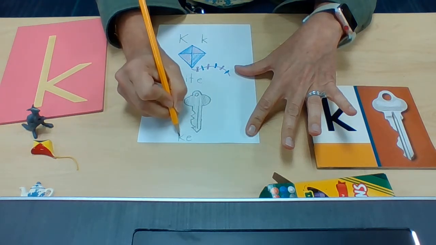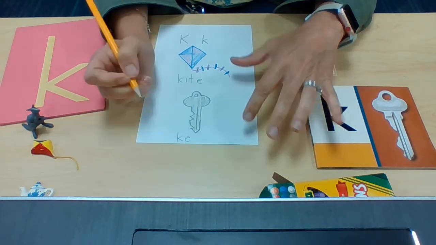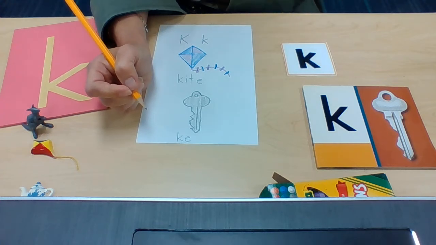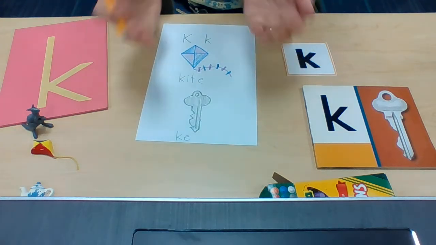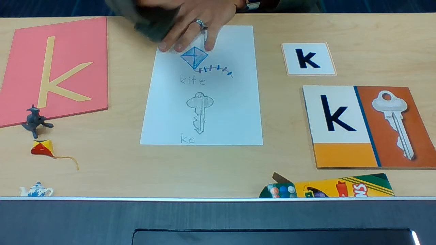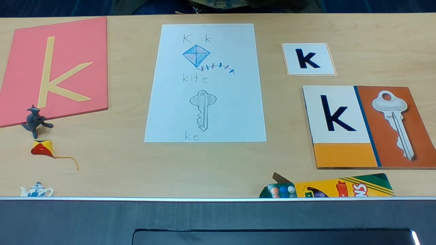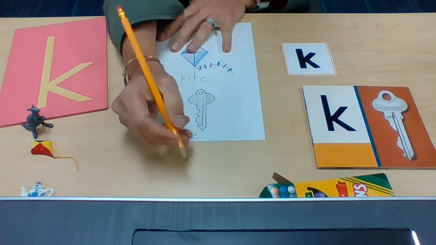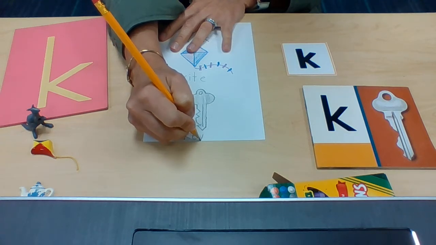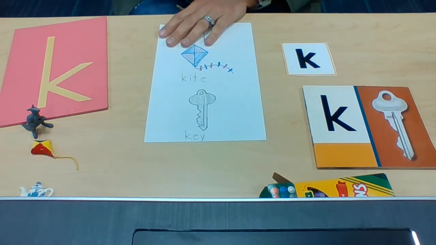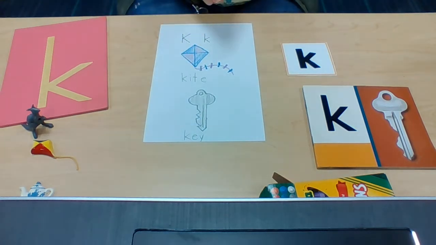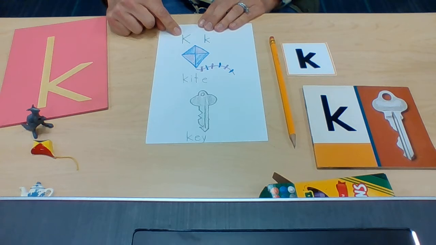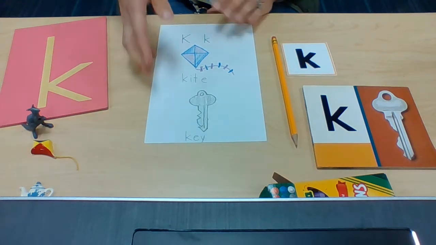Now, right now this says K, but we need to make that E say its name. Now, some people might say, oh, it's like a magic E, like up here. And you would think it would be. But, like I said, the English language is very confusing sometimes. And at the end of this word, Y makes that E say its name. K-E-Y spells key. Key. K says K, kite, key.